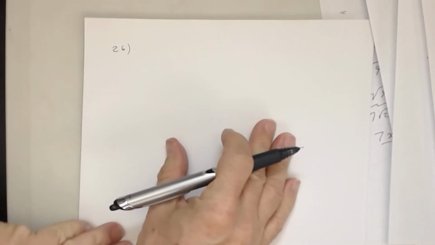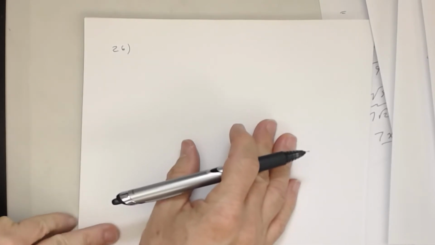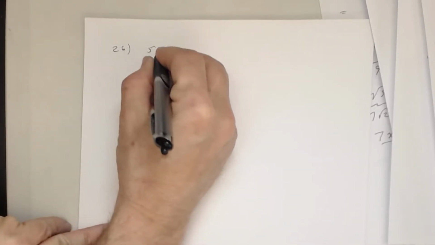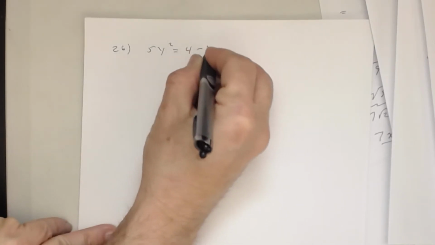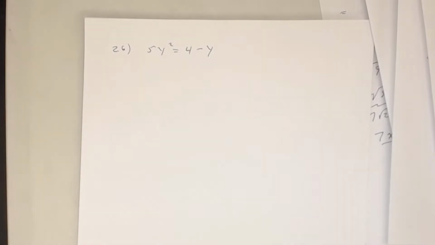Okay, 26. You have 5y squared equals 4 minus y. 5y squared equals 4 minus y.